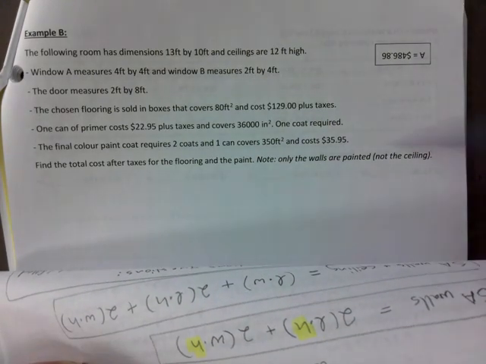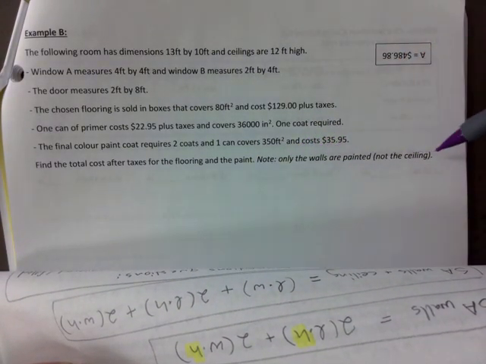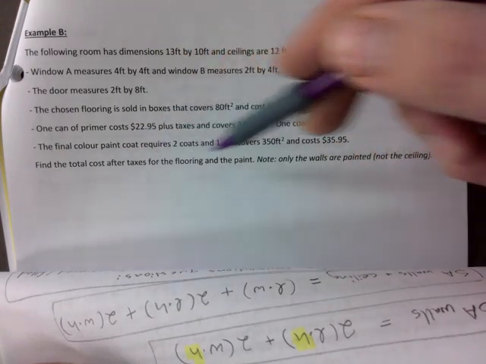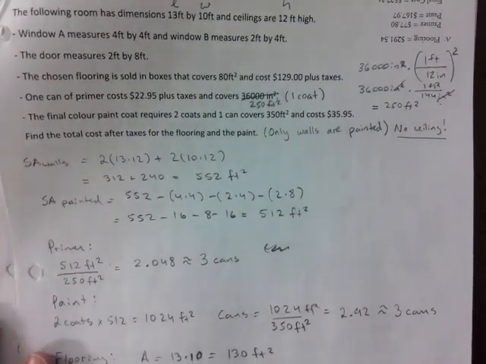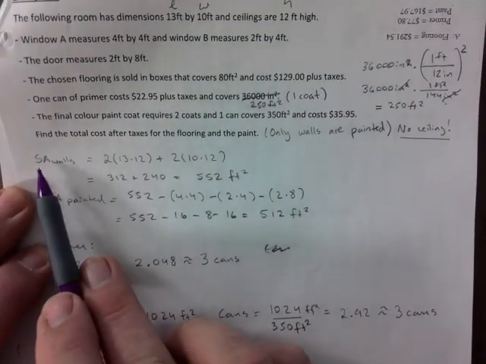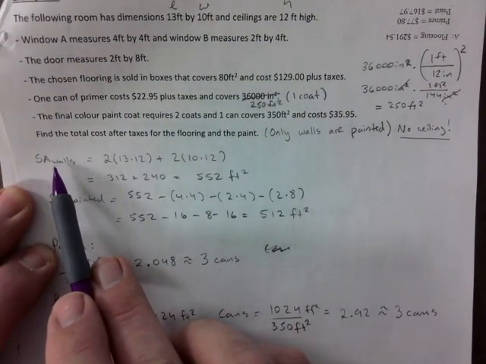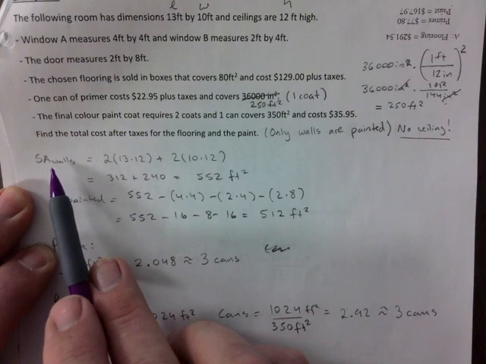Did I say only walls are painted? Yes, I did add that. So not the ceiling. So find the total cost after taxes of the flooring and the paint. So I basically used the surface area. This is on page 10, I believe. We went over these formulas.